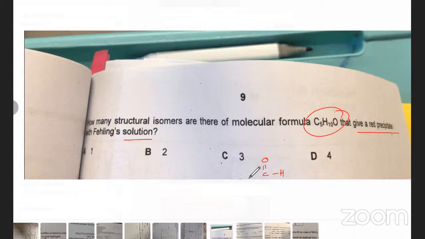So you've got 5 carbon atoms. The 5 carbon atoms, that's 1, 2, 3, 4, 5, right? So that's one way of arranging, and only structural isomers. Be careful with this. So how many other ways can you do that? Next one would be a C=O bond over an H.